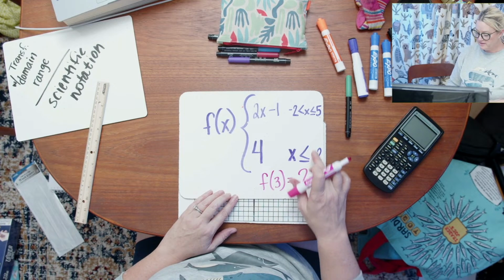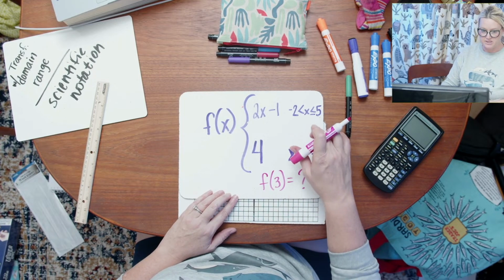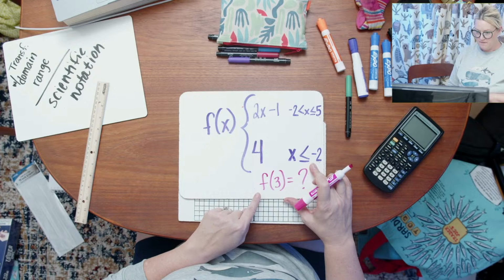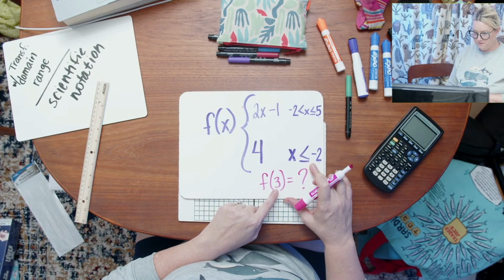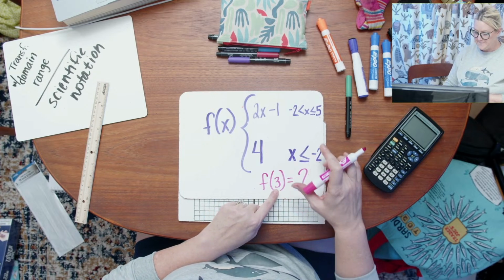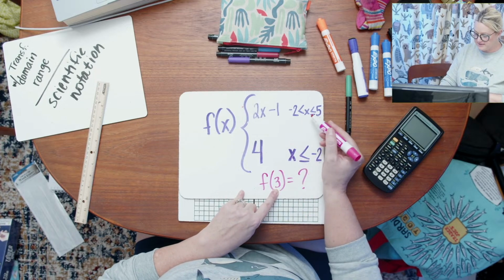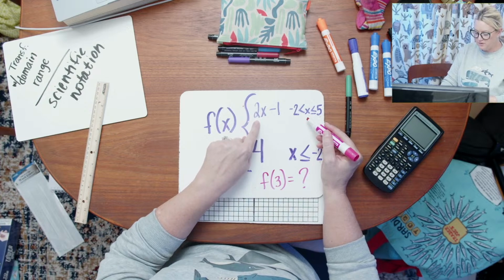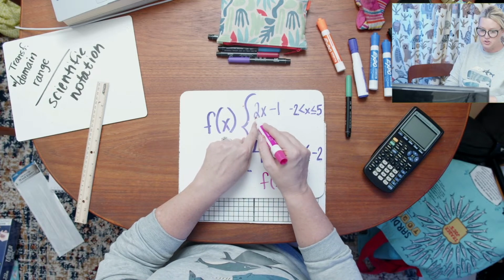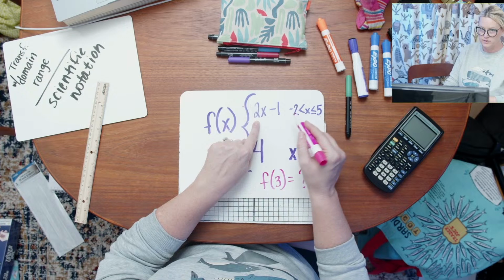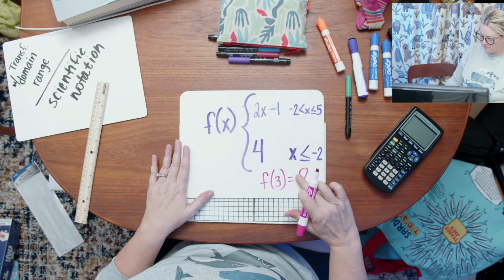So we look at these different limitations, and we see, all right, we've got f of 3, and f of 3 is here, so f of 3 would be on this line. It would be 2 times 3 minus 1, so that would be 5, right? So f of 3 would be 5.